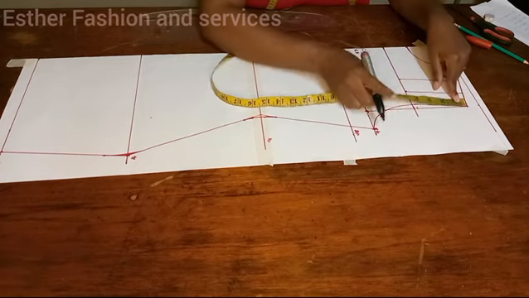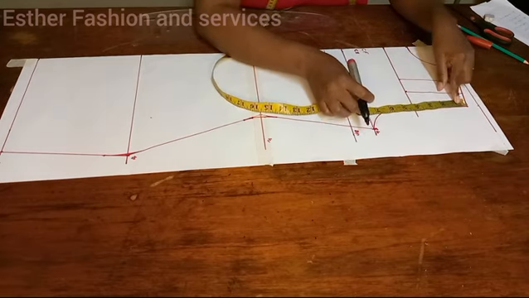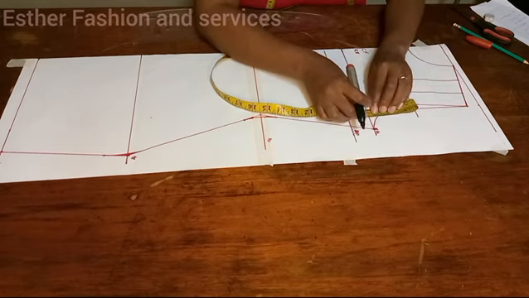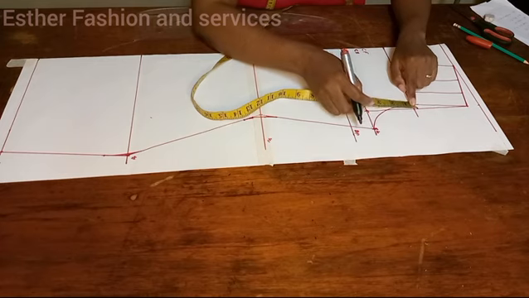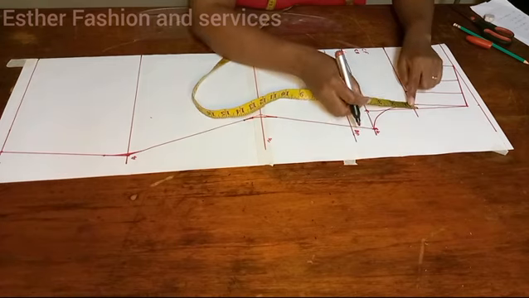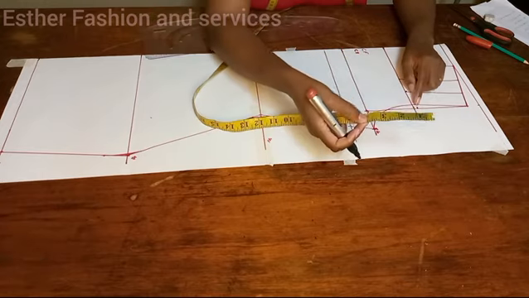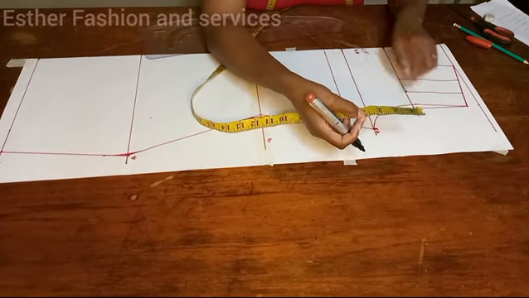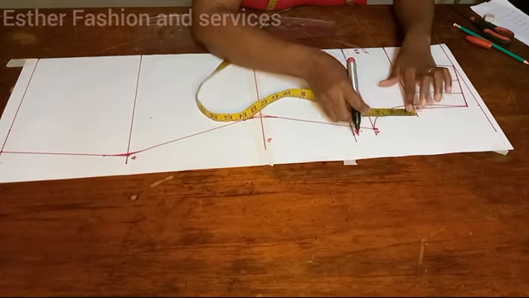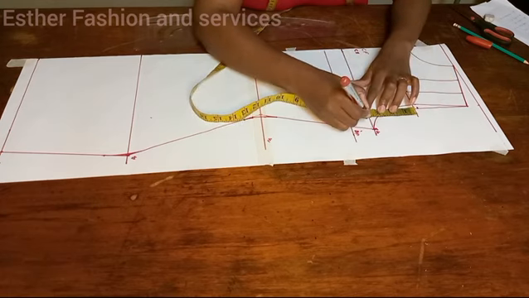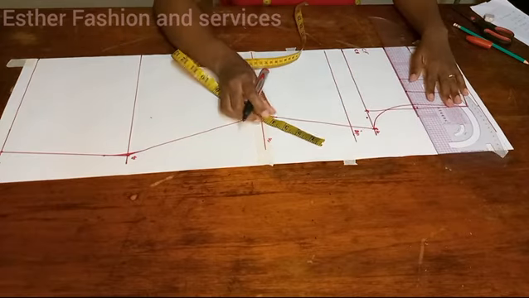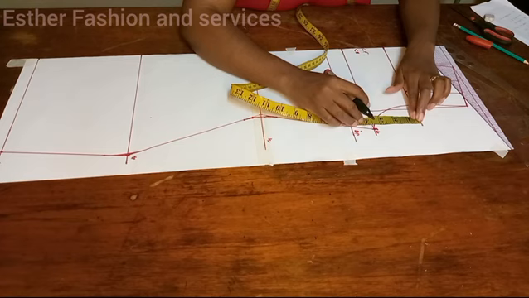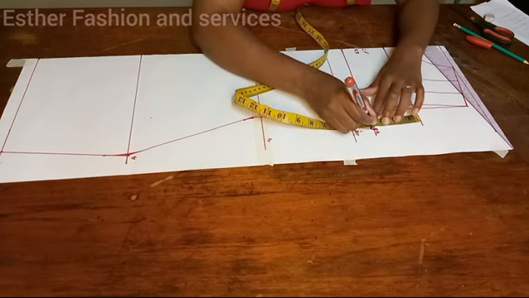Or I will divide from the shoulder slope to chest line into two. I'm going to divide it like this and mark. I'm going to measure here what I have from this point I marked to chest line. I have 3.75 inches. So from this line, I'm going to mark my 3.75 inches like this. So let me extend this line. So this is the line. I'm going to mark here my 3.75 inches.